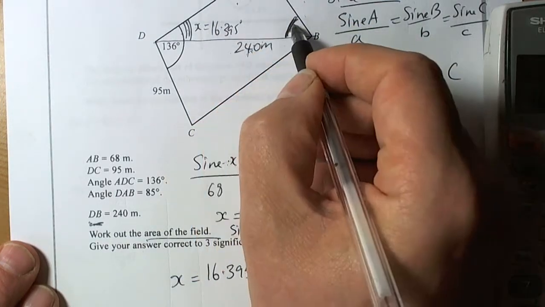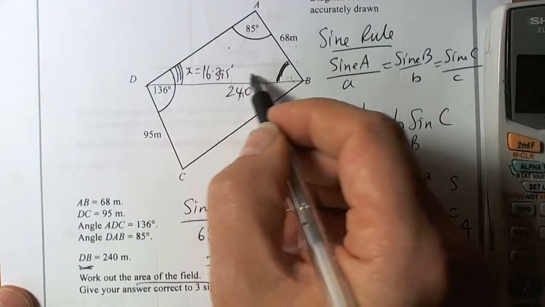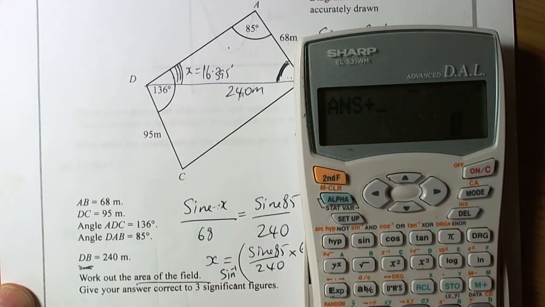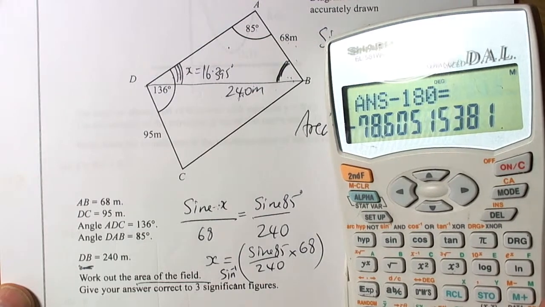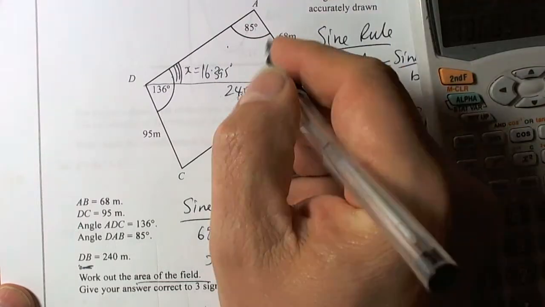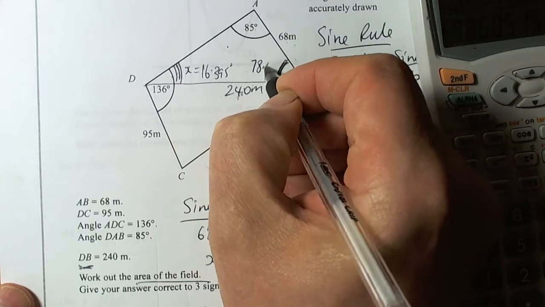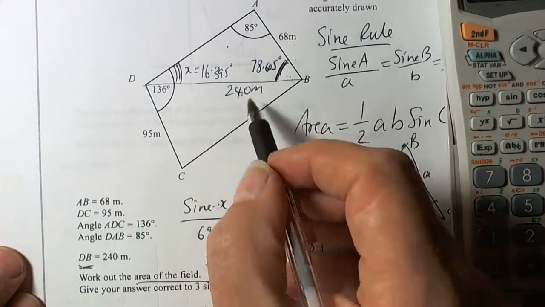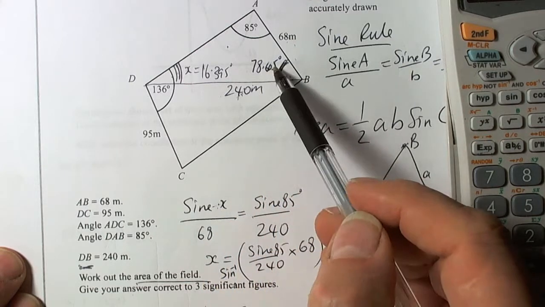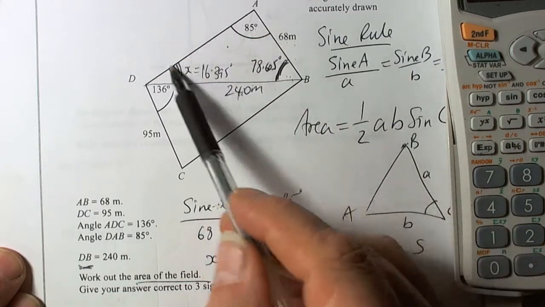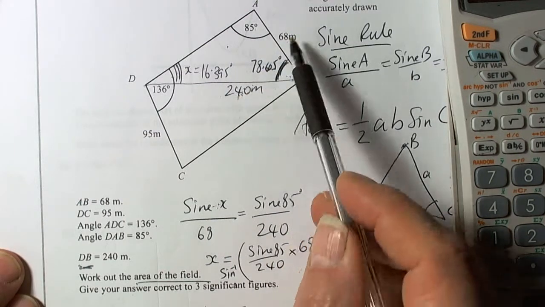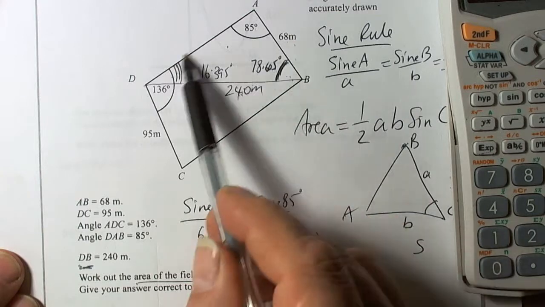And of course the opposite angle can be found now because angles in a triangle add up to 180. So if I add on 85, take it away from 180, ignore the negative sign, 78.605. So this angle here, 78.605 degrees. Well, that then helps us to find the area of that triangle, because we now have a side, angle and a side. So side angle side. So I can find the area of that triangle.